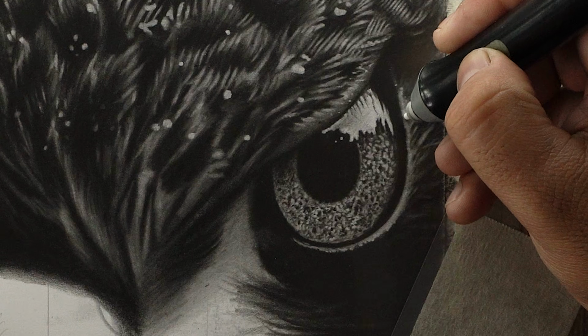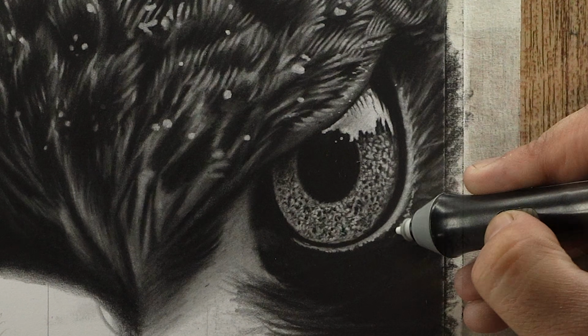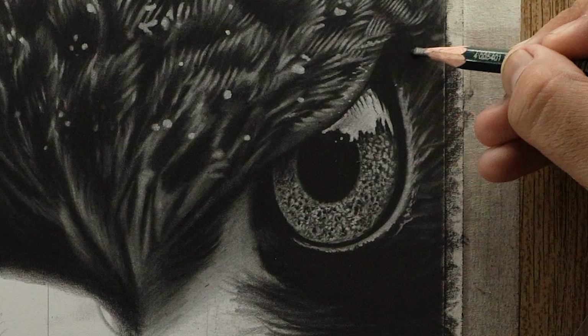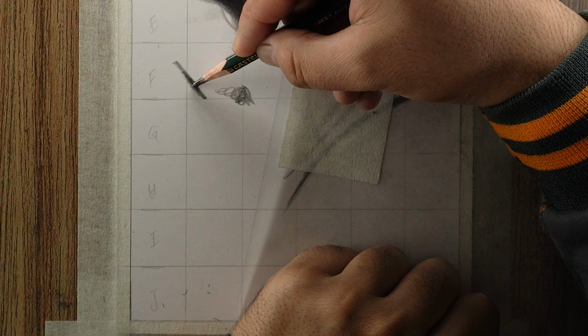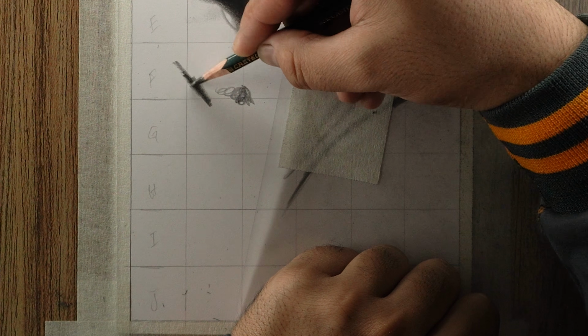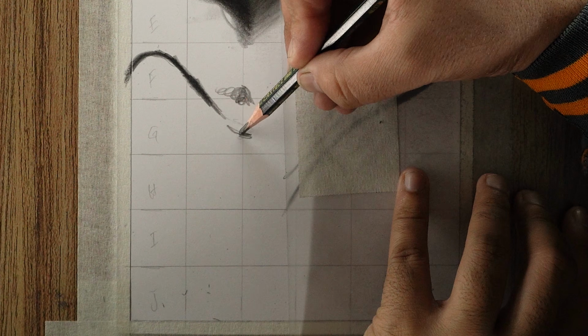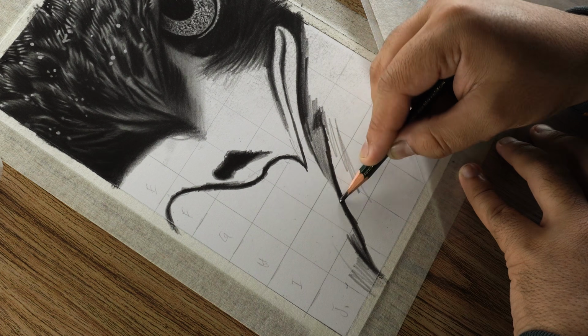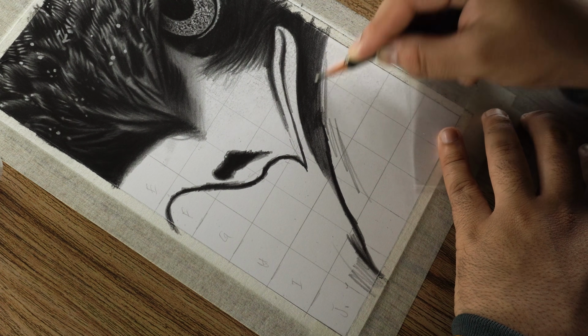Now when the basic texture is in its place, I'm adding some final touches to the area. And look how realistic it has started to look. Okay, now moving on to the lower portion, and let's continue the outline, and I'm adding these small curved strokes to mimic the shape of the beak. Okay, so when the outline is done, let's add the base layer in this whole bottom portion.